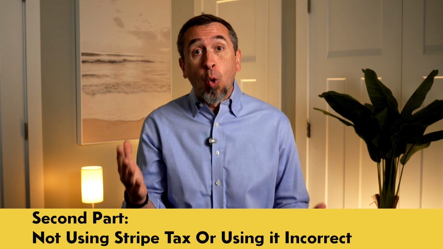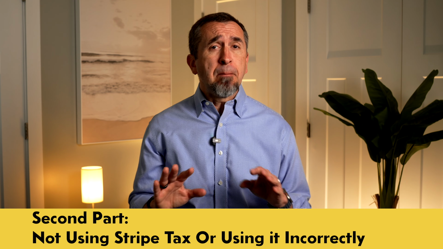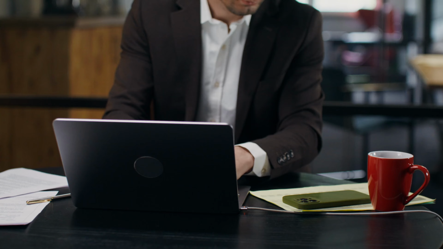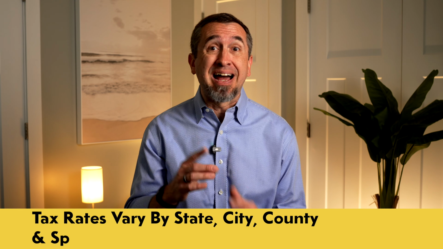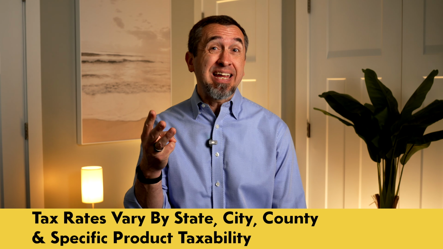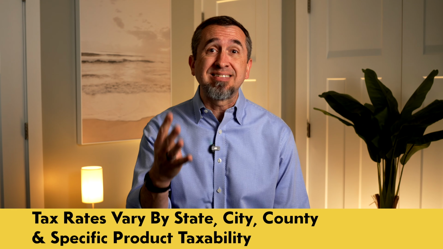The second part is not using Stripe Tax or using it incorrectly. Some businesses are using Stripe, but not using Stripe Tax at all or not configuring it properly. Instead, they might apply a flat rate manually, guess at tax rates, or collect in one or two states without really evaluating nexus. The problem is, sales tax isn't one size fits all. Rates vary by state, city, county, and even specific product taxability.